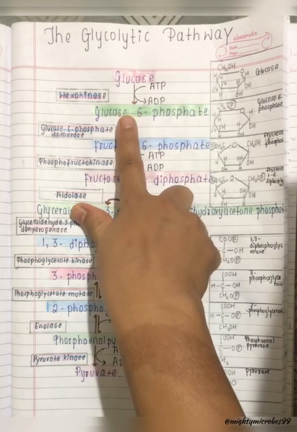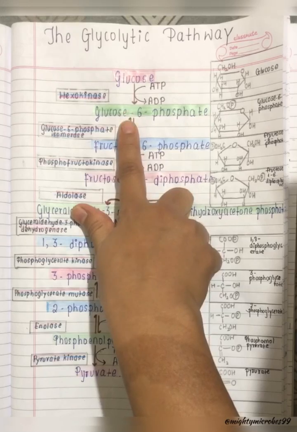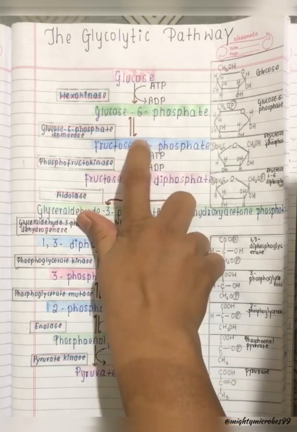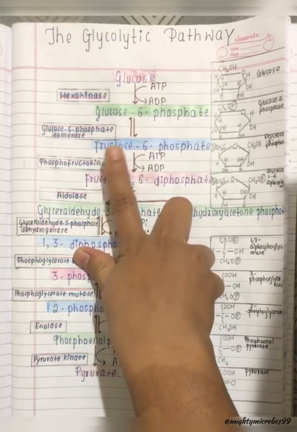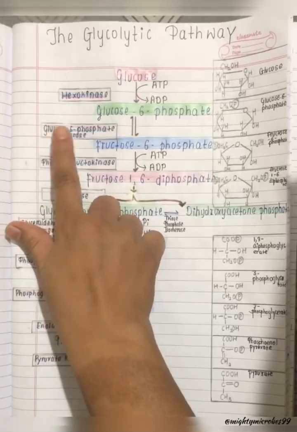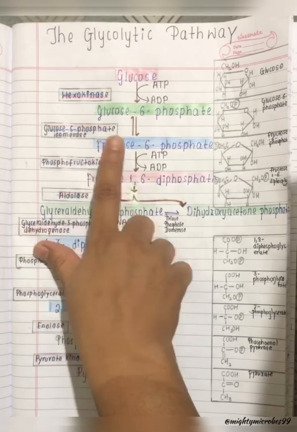Second is isomerization. Glucose 6-phosphate is isomerized, that is, converted into fructose 6-phosphate with the help of glucose 6-phosphate isomerase.